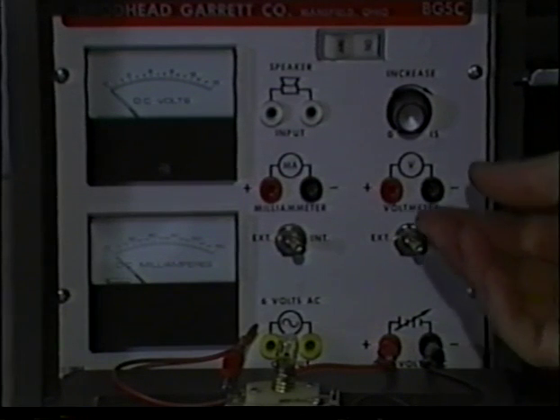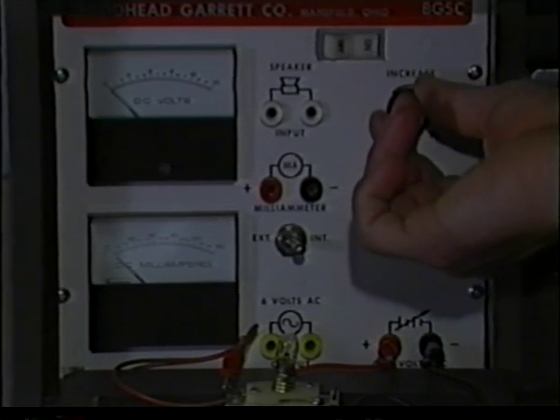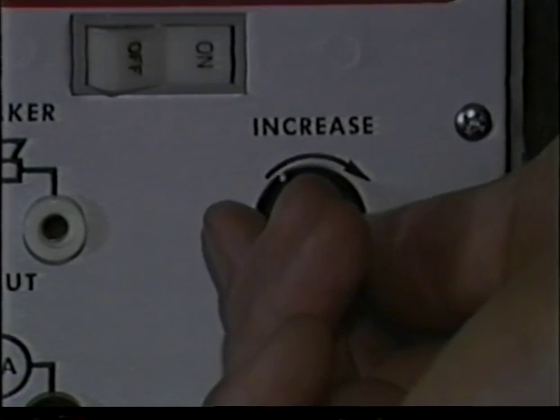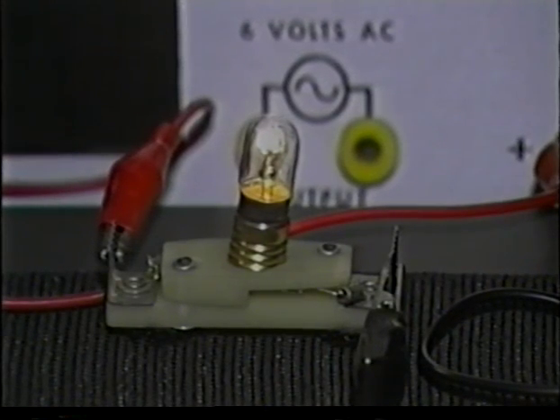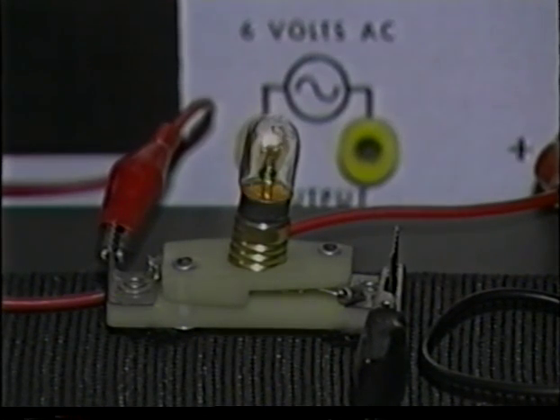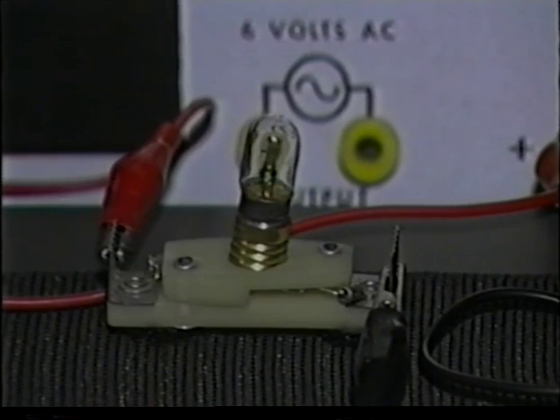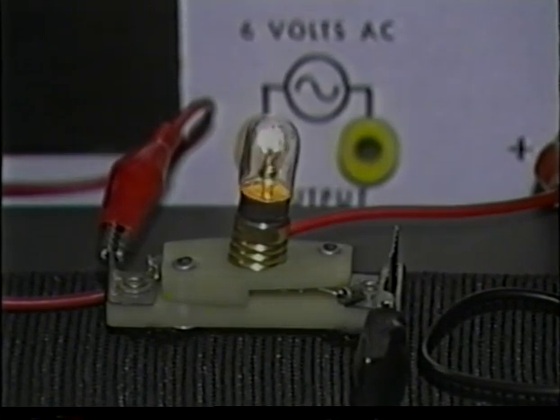Here we connected a light bulb to a variable power supply. As we turn the voltage up, electrons flow through the conductors, through the load or light bulb, and back to the power supply. This is the most elementary electrical circuit.